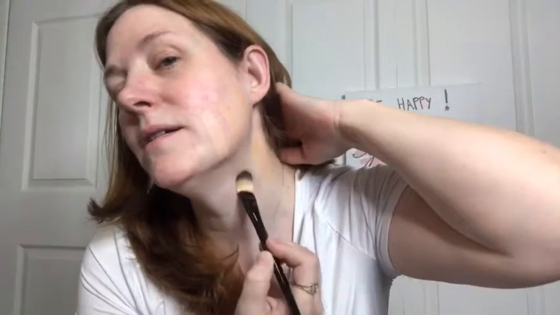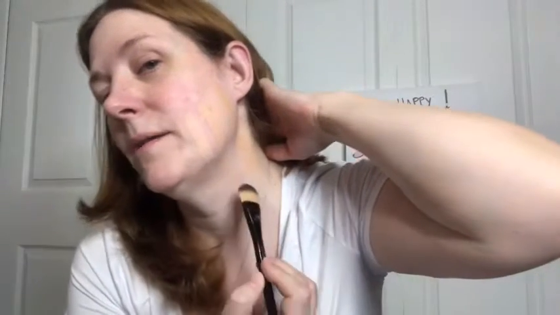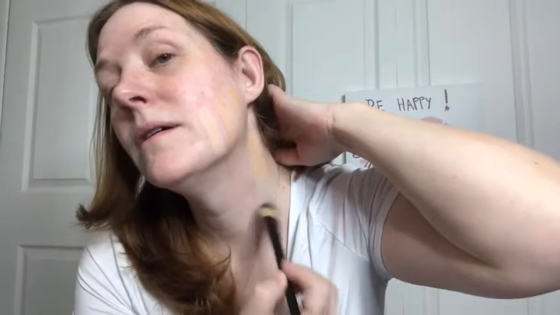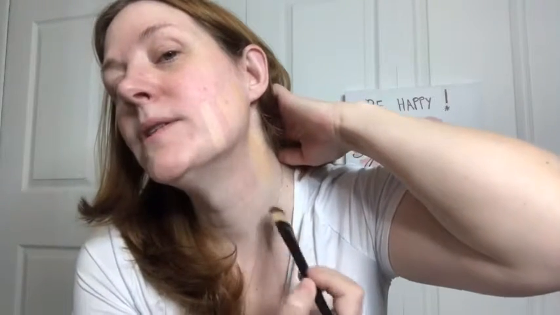So again, I think the NC17 is too yellow for me. The NW13, that blends out a little bit better, but still may not be exact.